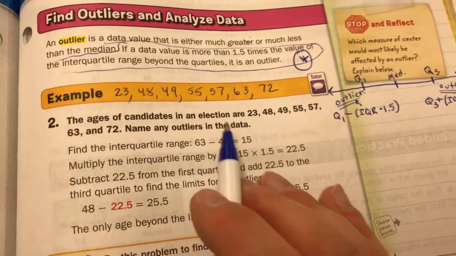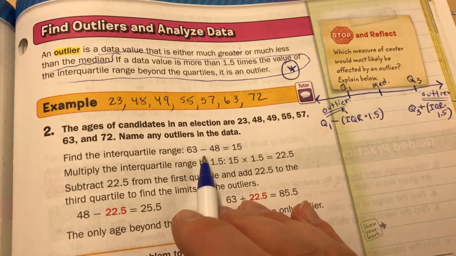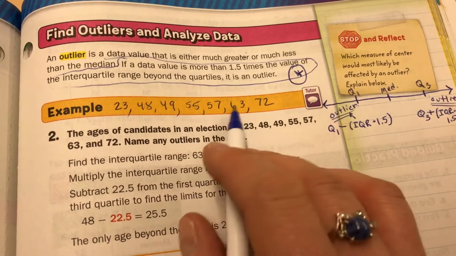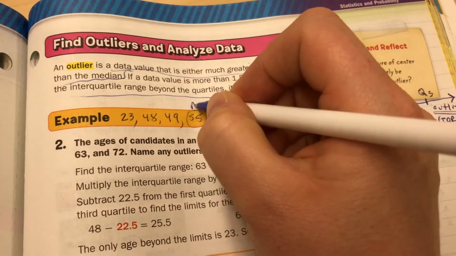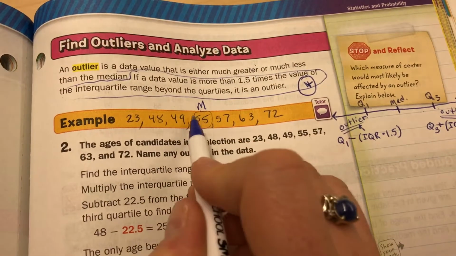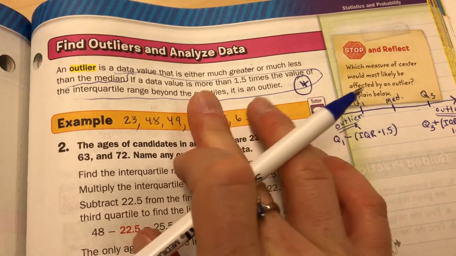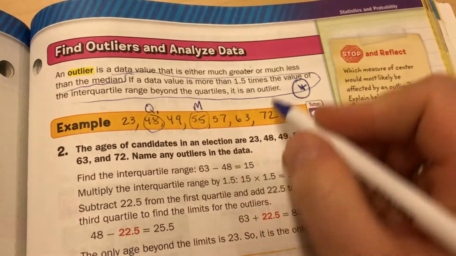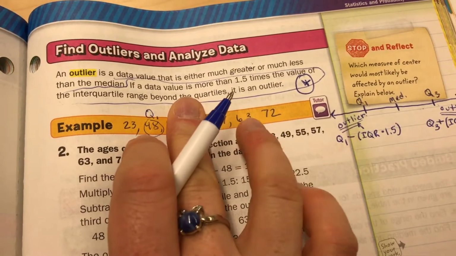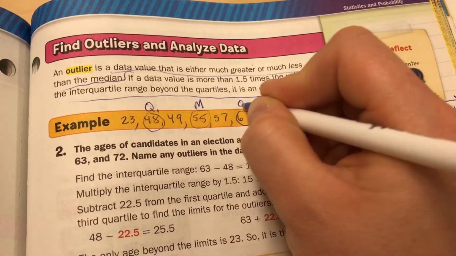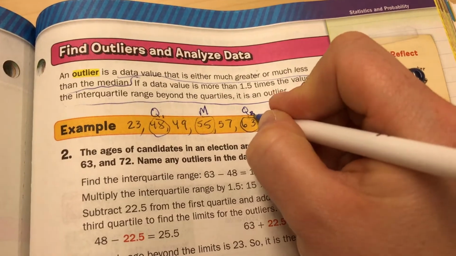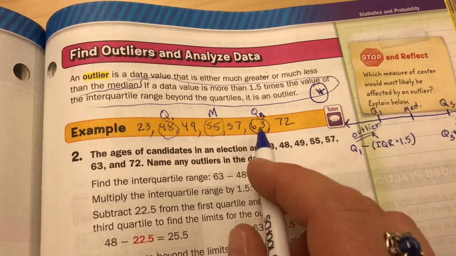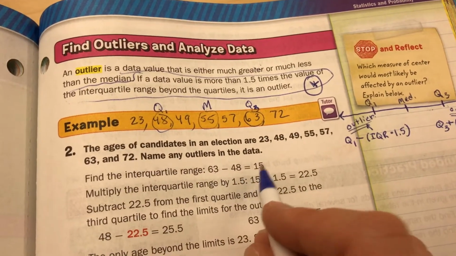So the first thing we have to do is find the measures of variation. Now, the center of this data, there are 7 values, 1, 2, 3, 4. This would be the median. Now, on this half of the data, this side of the median, this would be the center, so that's Q1. On this half of the data up here, 63 would be the center, so that's Q3. So now you find the interquartile range. The interquartile range would be 63 take away 48, which is 15.